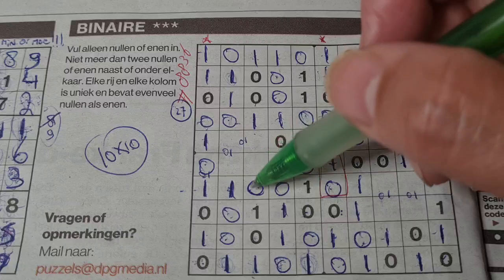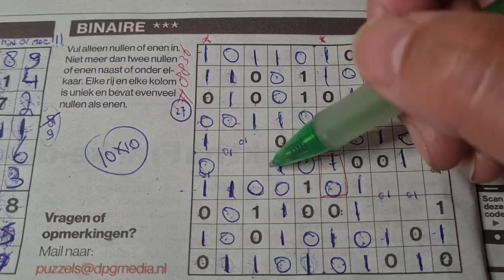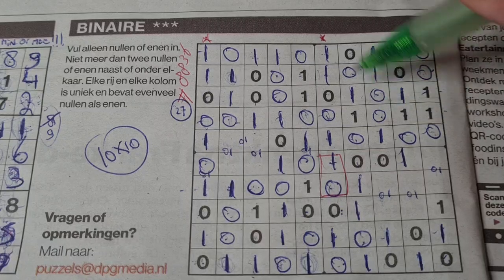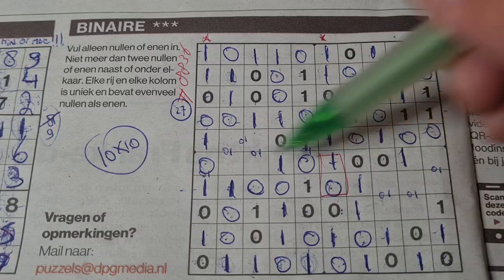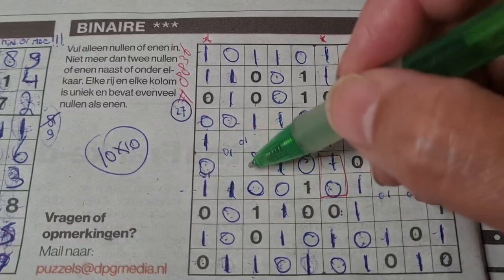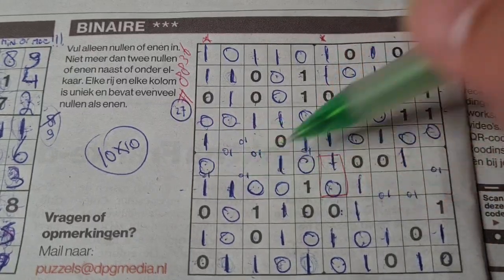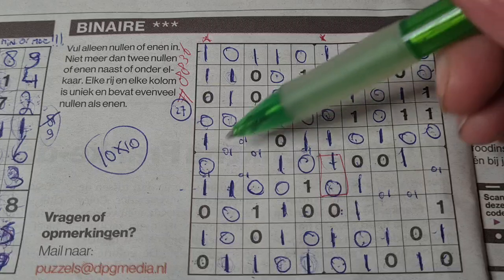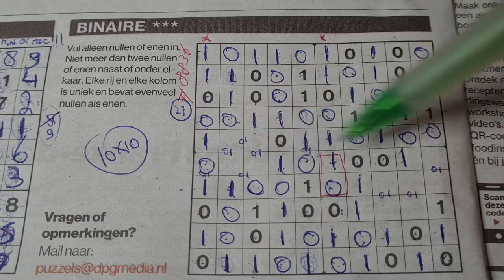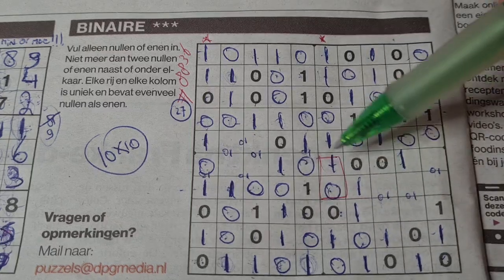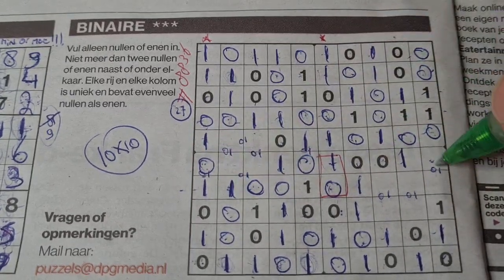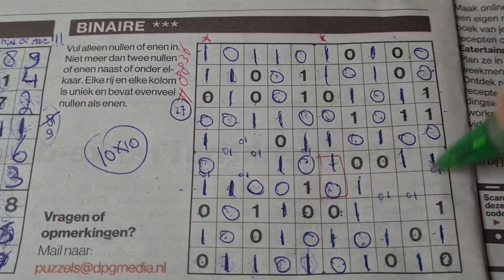And I need an O and then a 1 with 2 empty boxes between. There's always an O and a 1 there. Here also. And between an O and a 1 with 2 empty boxes between, there's always an O and a 1 there, but I do not know in which order. So we have the first O, second O, third O, fourth O, and fifth O. So that box should be a 1 then. Yeah. Between the 1s comes an O.